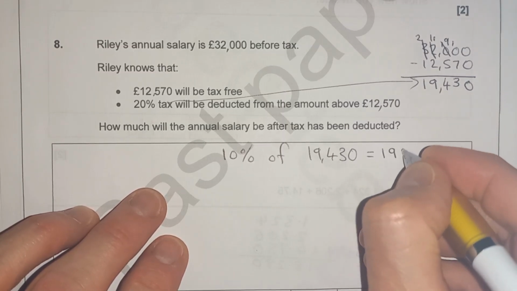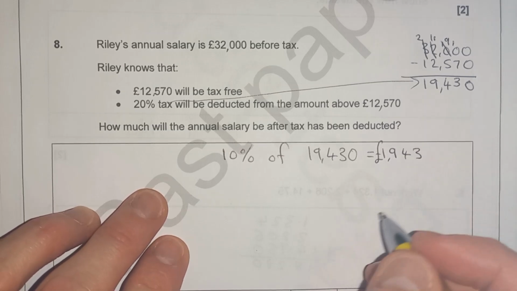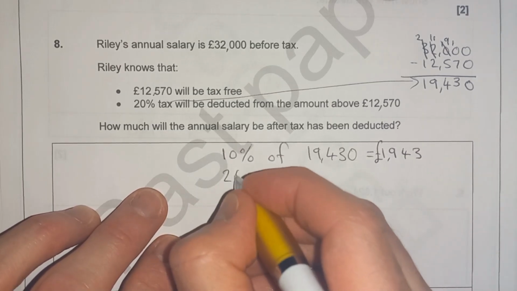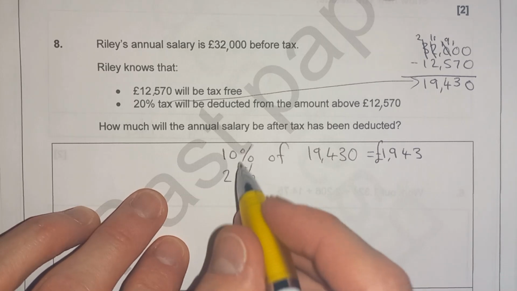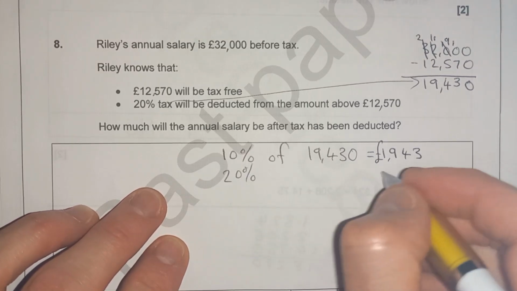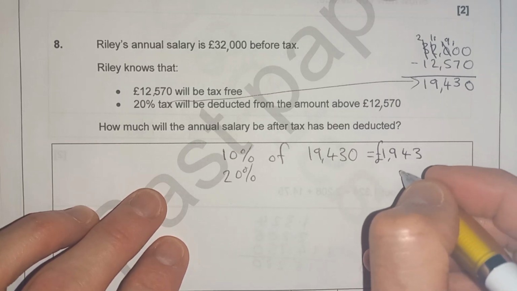So we've got £1,943. If we want 20%, well, 20 is 2 lots of 10. So we could multiply it by 2, or we could add 1,943.